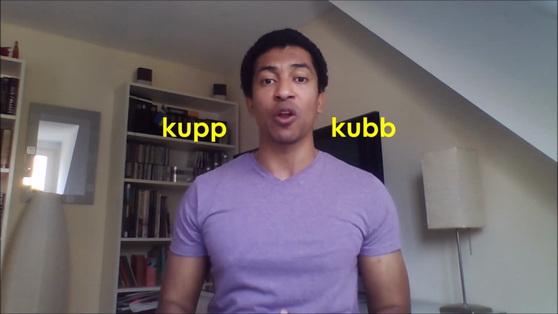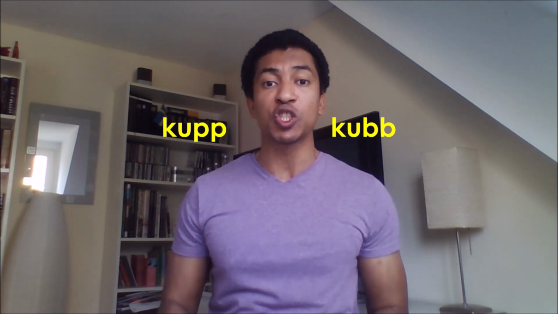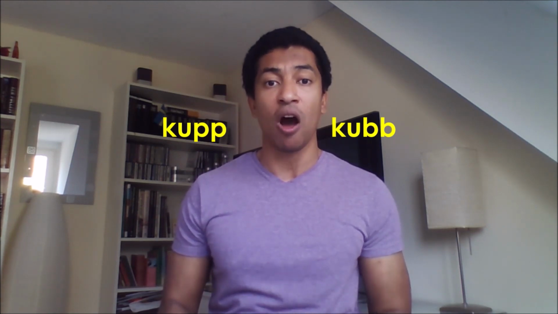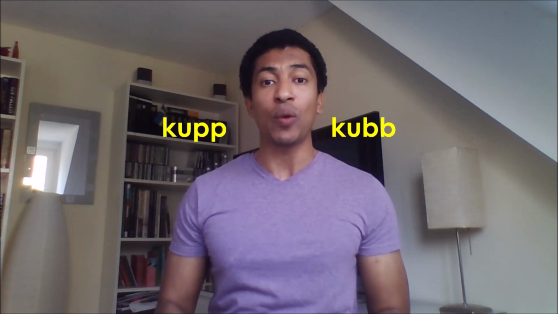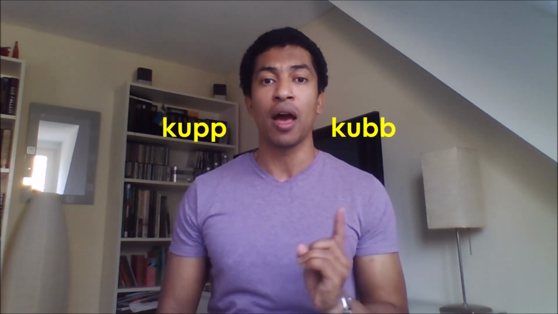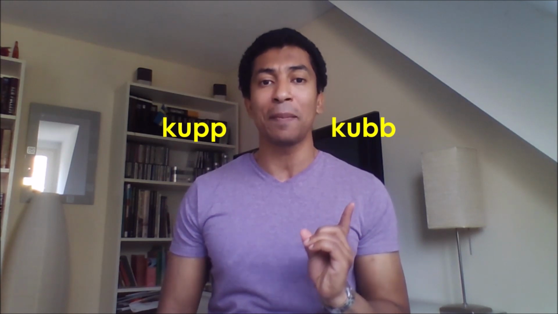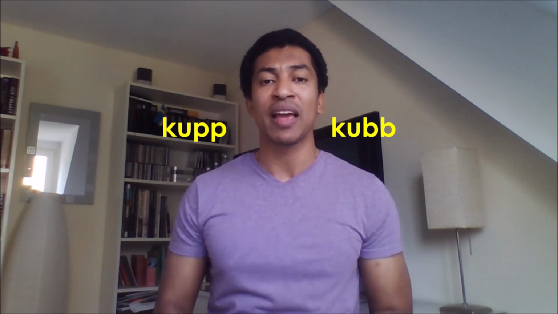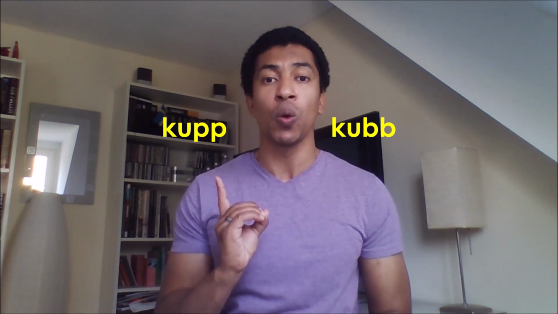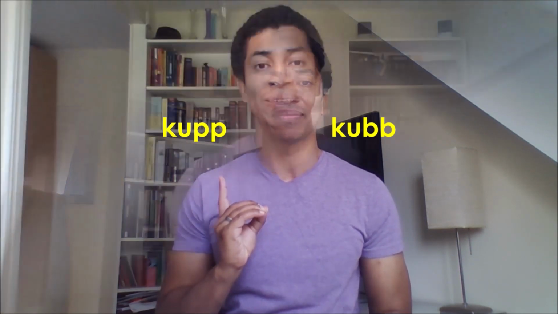The duration refers to the length of the vowel sound which precedes the consonant sound. So when we look at kubb, the U is a little bit longer than the U in kupp.